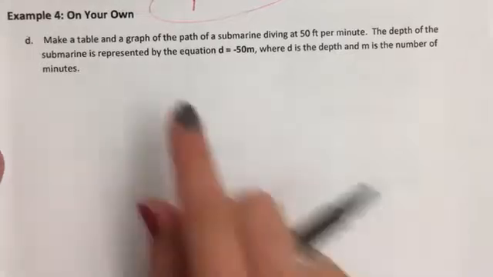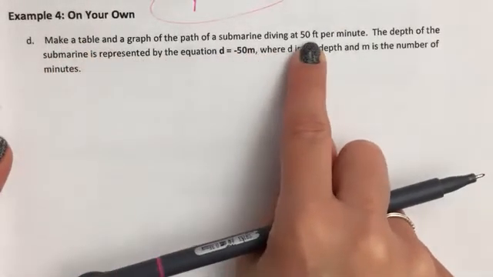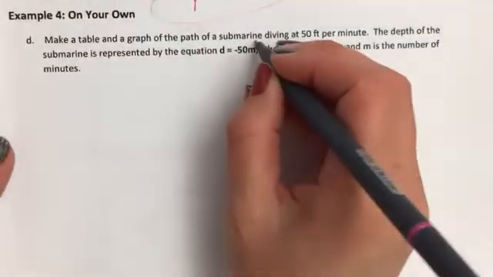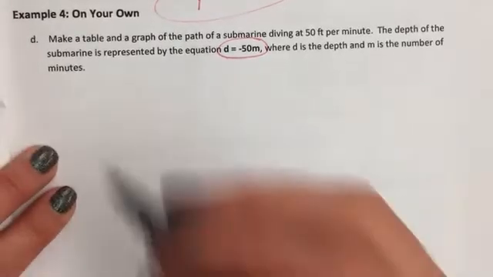Okay, the last problem, we are going to make a table and graph the path of a submarine driving at 50 feet per minute. The depth of the submarine is represented by the equation. So they give us the equation. We need to just make the table and do the graph.